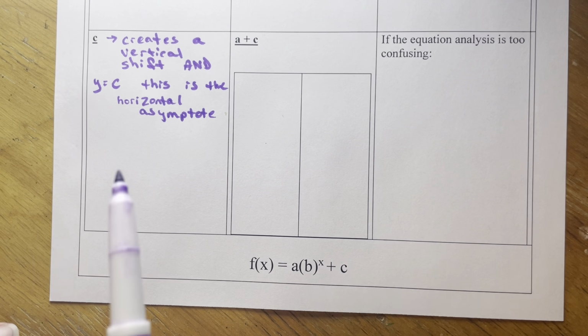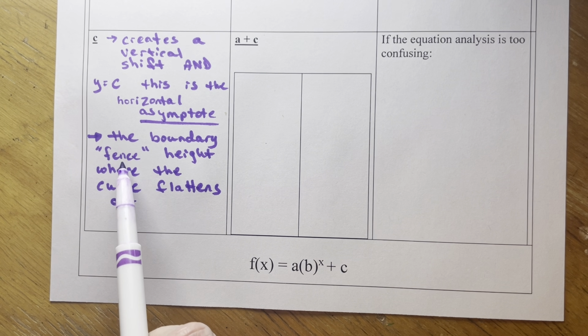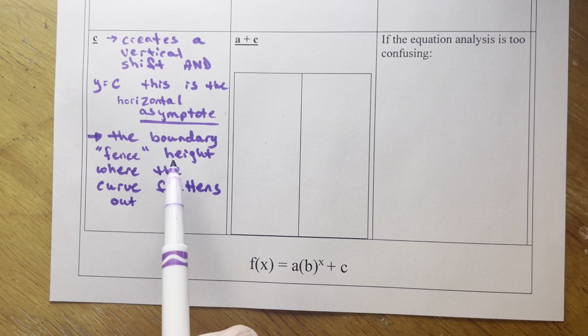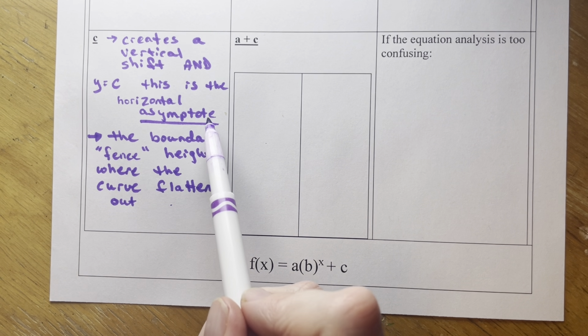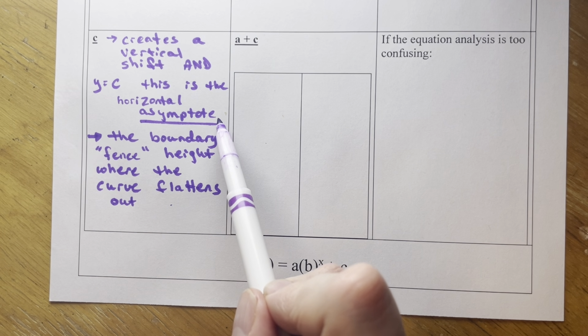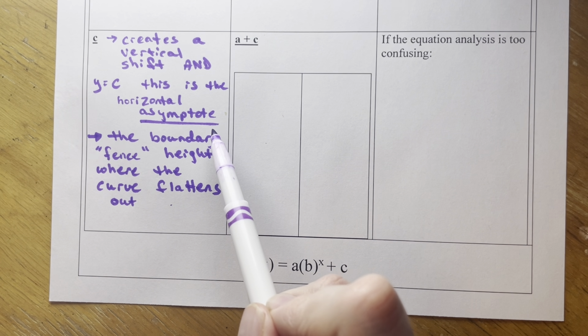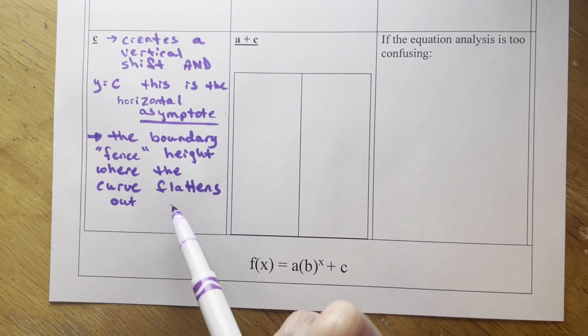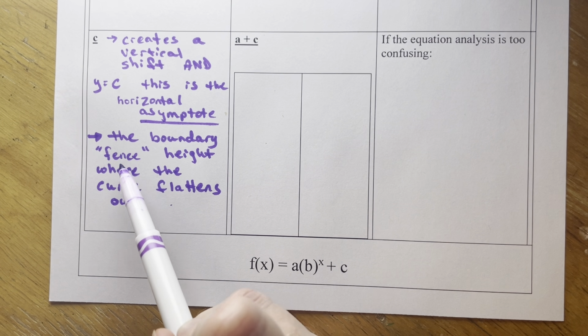An asymptote is a boundary. It's like a fence, and it's the height at which this curve is going to flatten out. So our curve is never going to cross the asymptote. It's never going to touch the asymptote. It just kind of flattens out, tops out, bottoms out at this invisible fence.